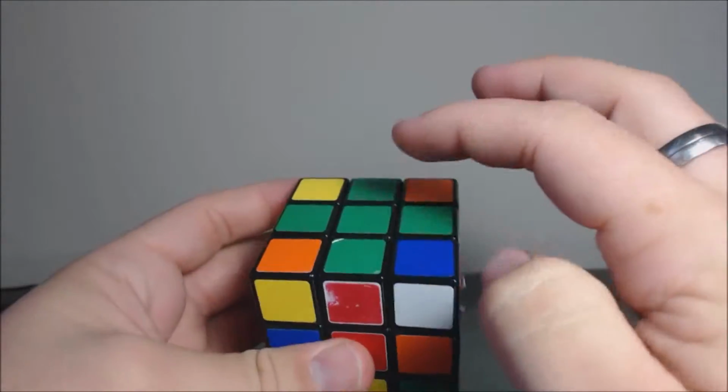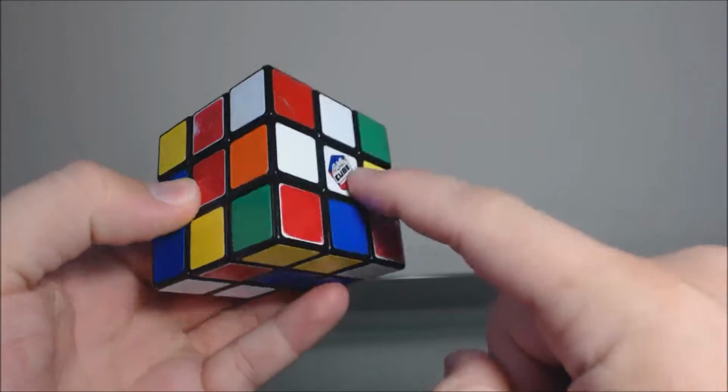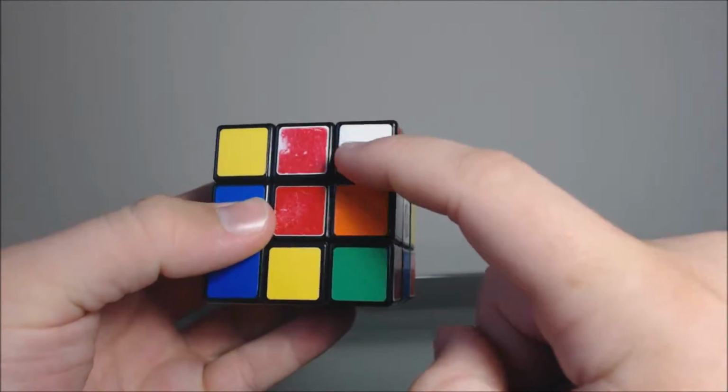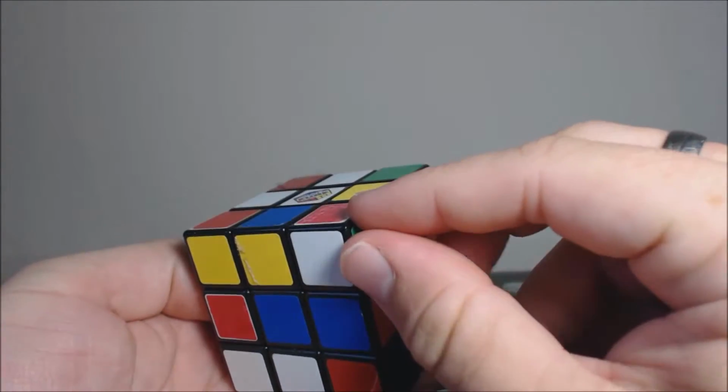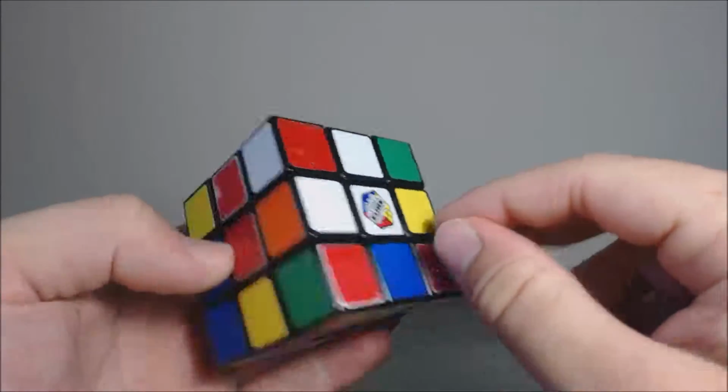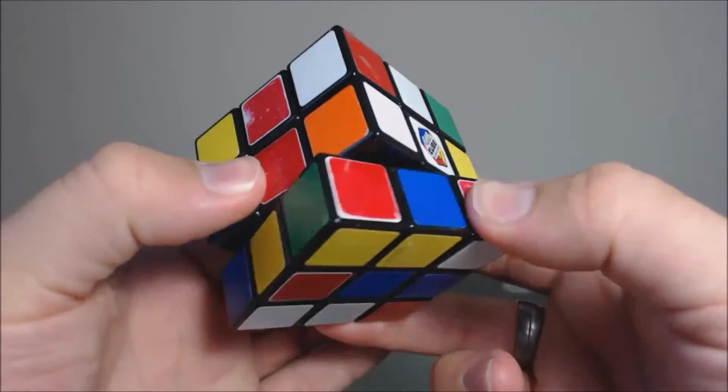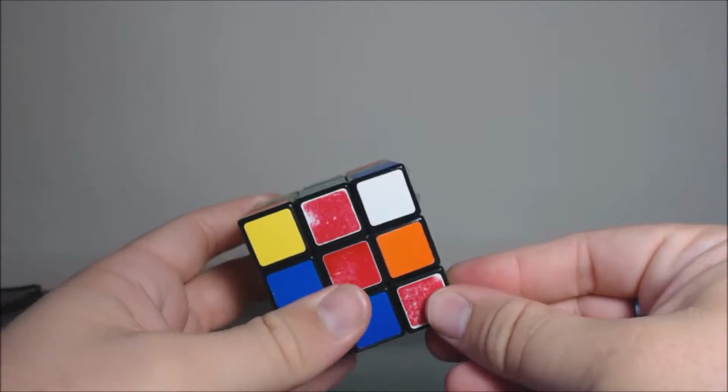So I look for a face. Oh, this is green. Here's my red. Here's my white. So I need to have green, red, and white. This green, red, and white square goes here. So I'm going to turn it directly below where I want it.